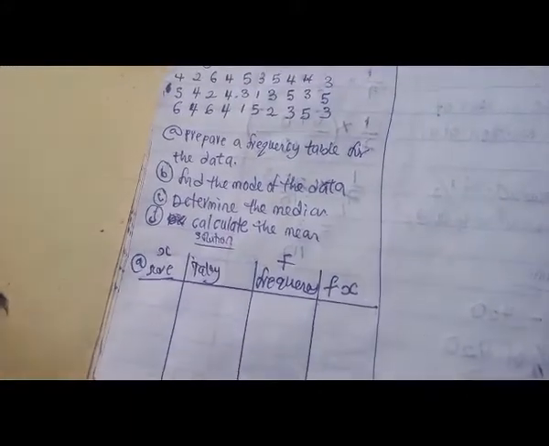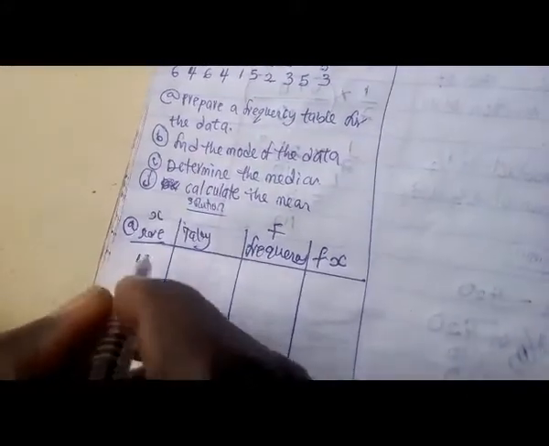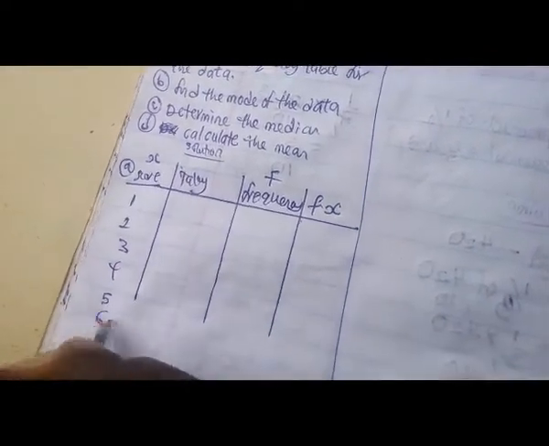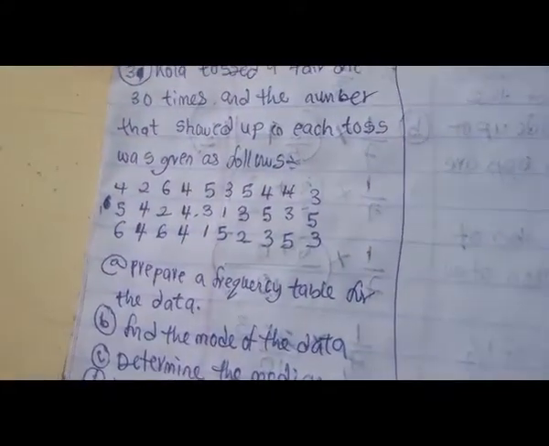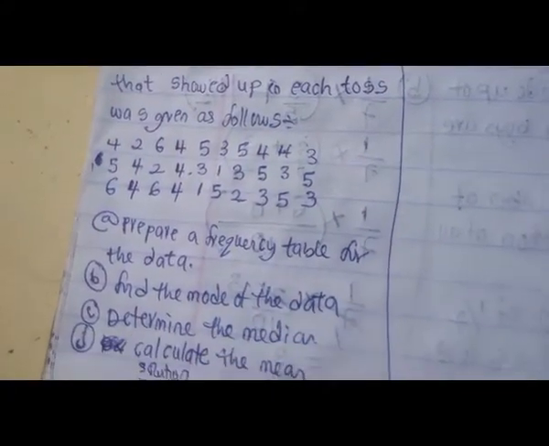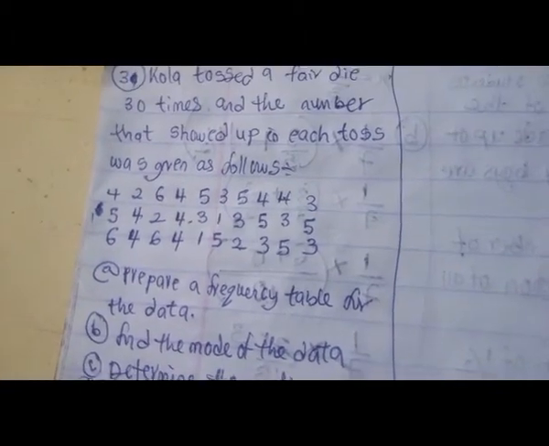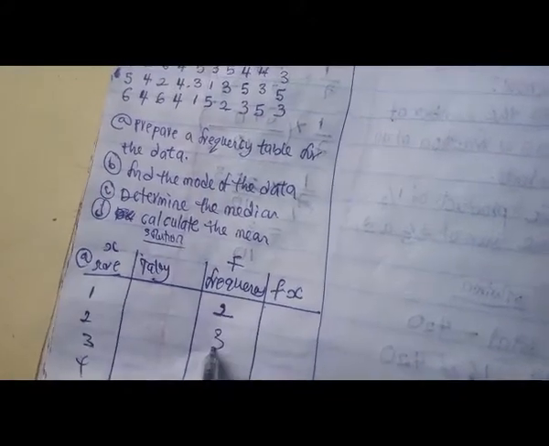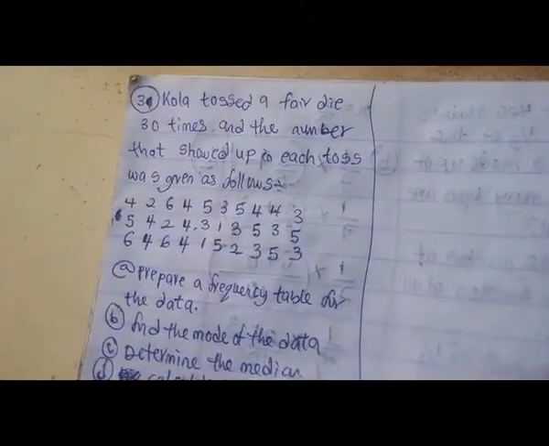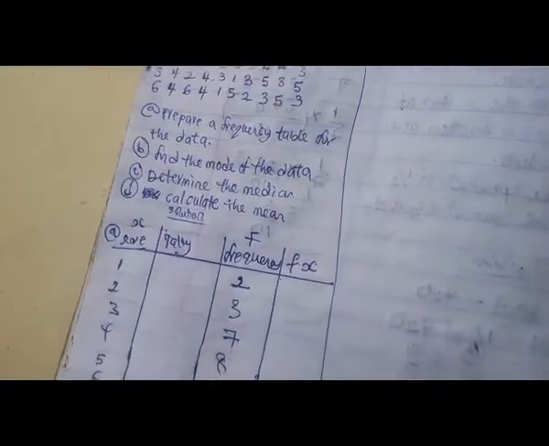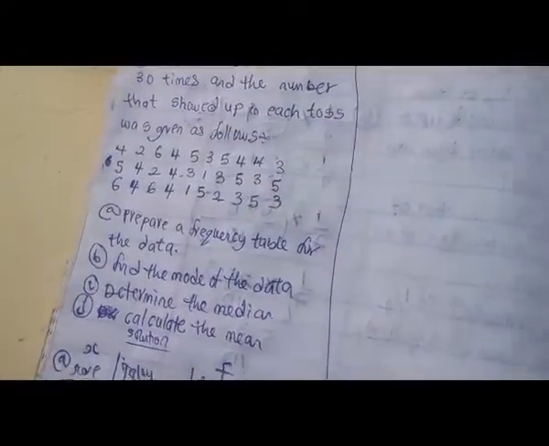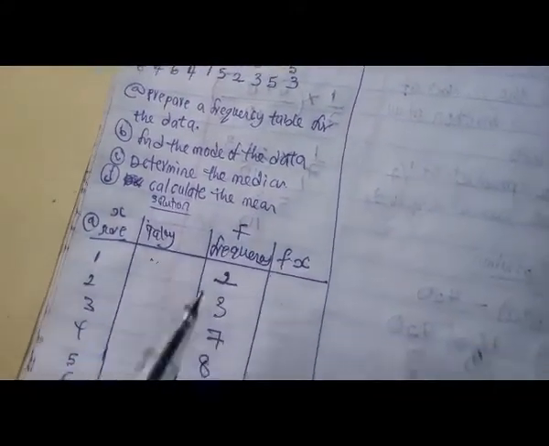So the first one, those numbers, you have 1, 2, 3, 4, 5, and 6 in the numbers. If you look at those numbers, you have 1 to 6 there. So how many times do you see each one? 1 occurs 2 times, 2 occurs 3 times, 3 occurs 7 times, 4 occurs 8 times, 5 occurs 7 times, and 6 occurs 3 times. So this is what we use to write our tally.